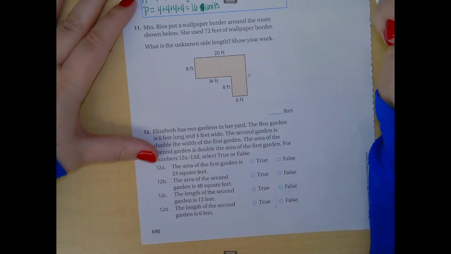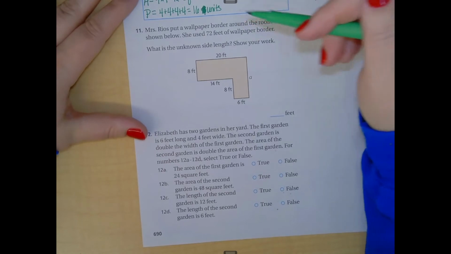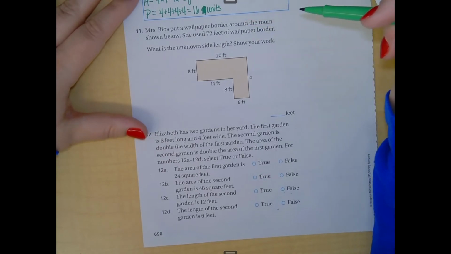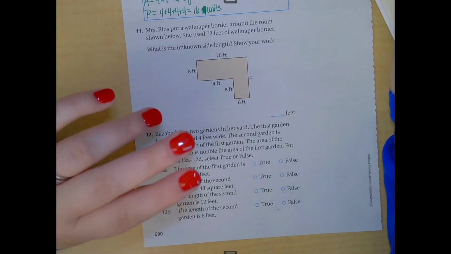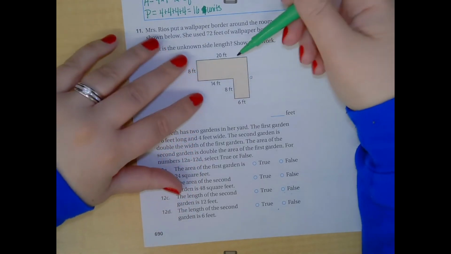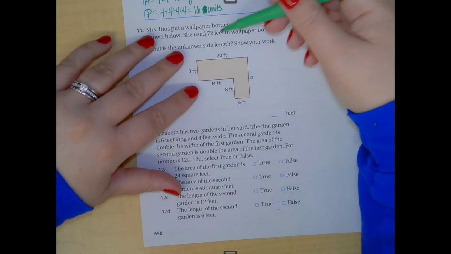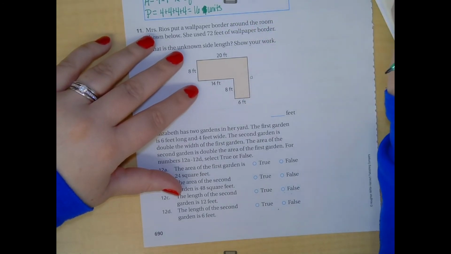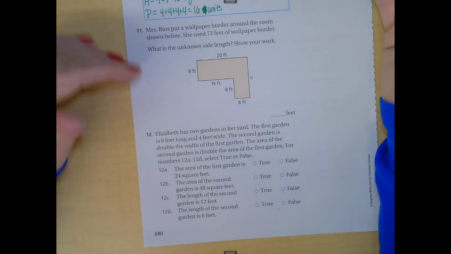Mrs. Rios put a wallpaper border around the room shown below. She used 72 feet of wallpaper border. What is the unknown side length? Okay, well, there's a couple ways that we could do this. We could add all this up and subtract it from 72 and find out what's left. Totally could do that. But that takes a very long time.